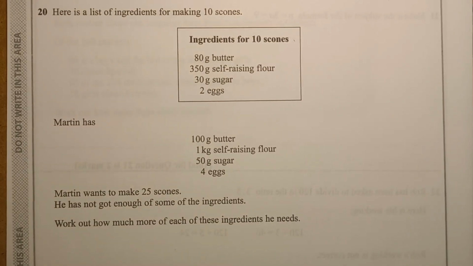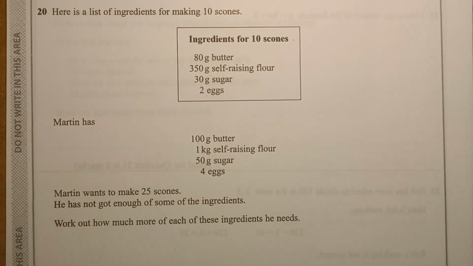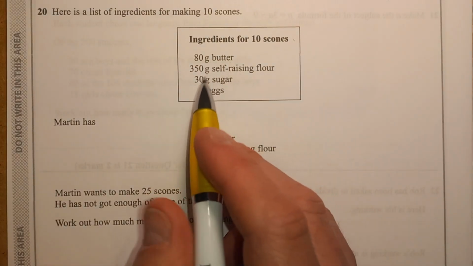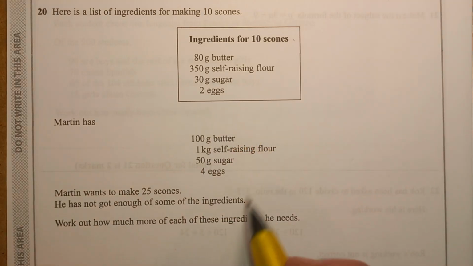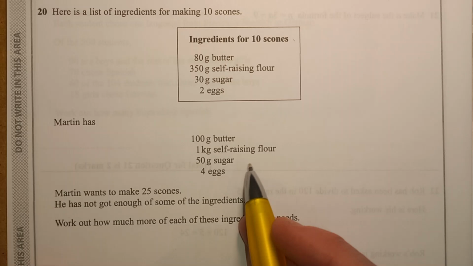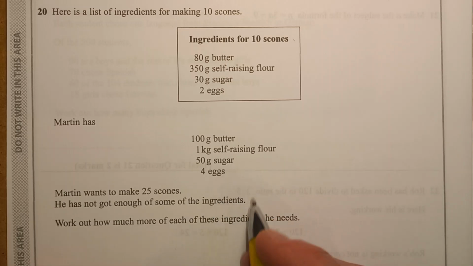Question 20. Here is a list of ingredients for making 10 scones. Or scones, depending where you're from. Ingredients for 10 scones: 80 kilograms of butter, 350 grams of self-raising flour, 30 grams of sugar and 2 eggs. Martin has 100 grams of butter, 1 kilogram of self-raising flour, 50 grams of sugar and 4 eggs. Martin wants to make 25 scones. He has not got enough of some of the ingredients. Work out how much more of each of these ingredients he needs.